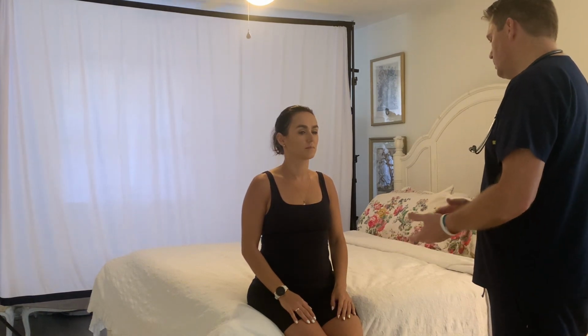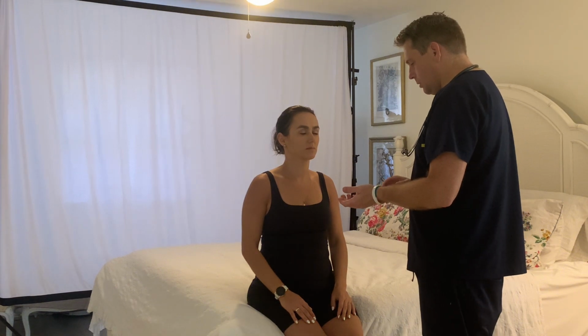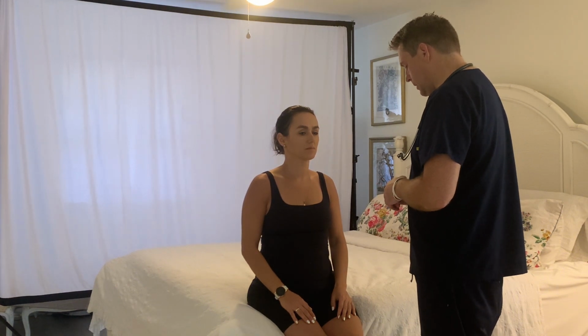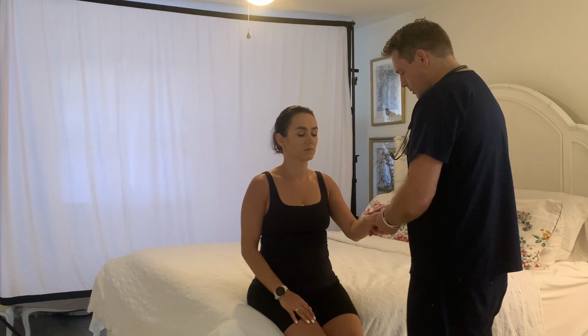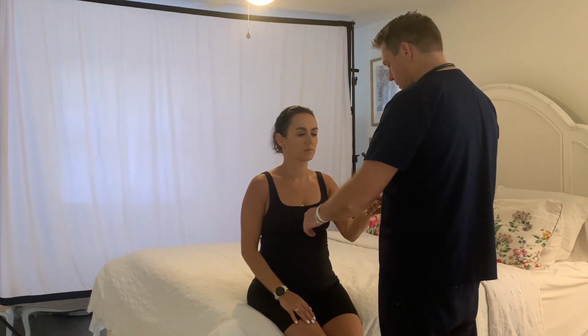While you're in the sitting position, we'll run through a couple of the pulse checks. I'm going to assess the radial and ulnar arteries of your hands. So I'll take the left hand. Just going to assess the radial artery, which is present, and I'll take the right.